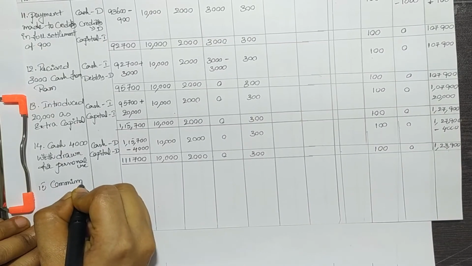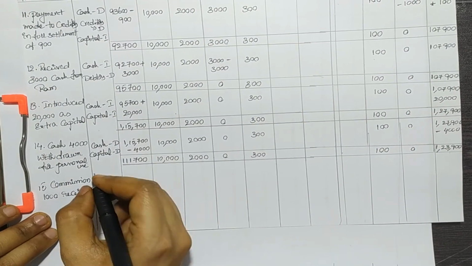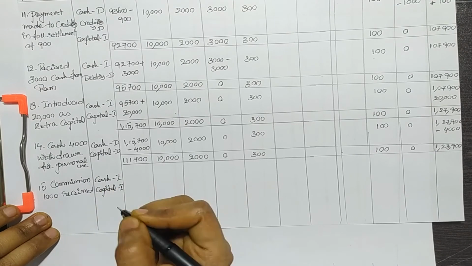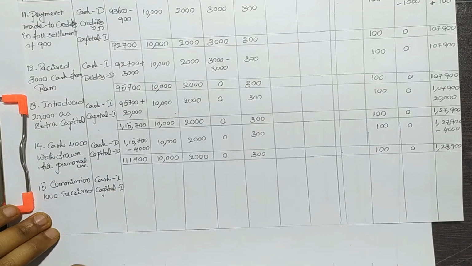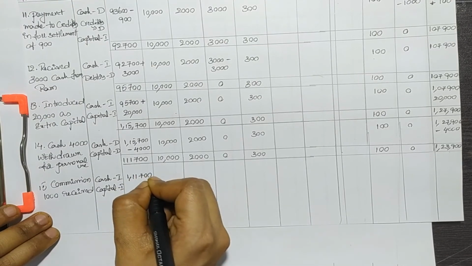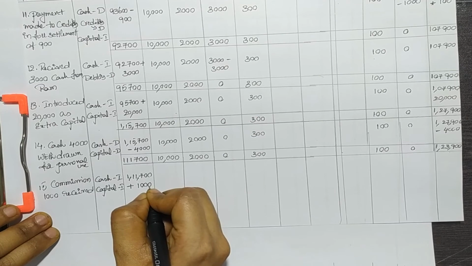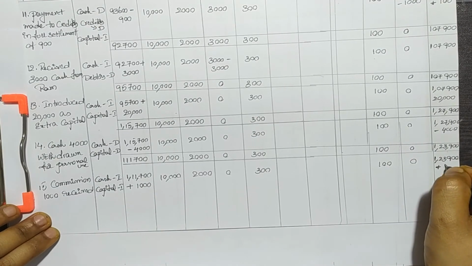And next transaction is commission received 1,000. This transaction affects cash as well as capital. Commission received is an income. We have already discussed that incomes will increase the capital. So we will add this commission received amount to cash and also to capital.